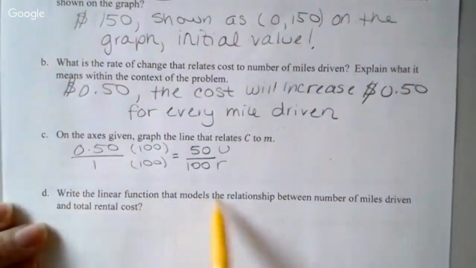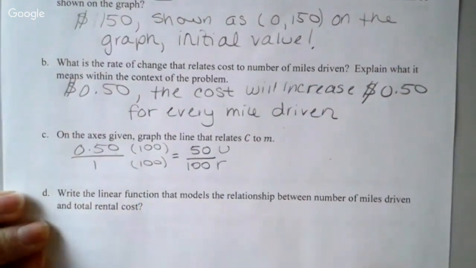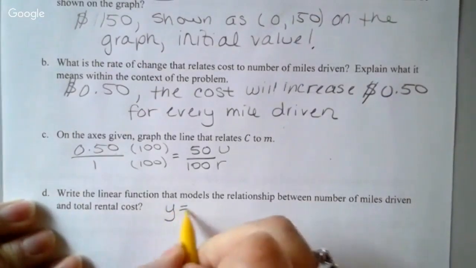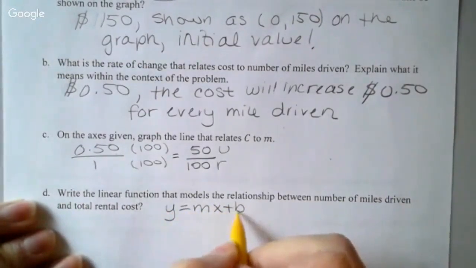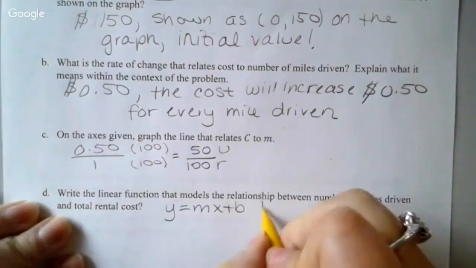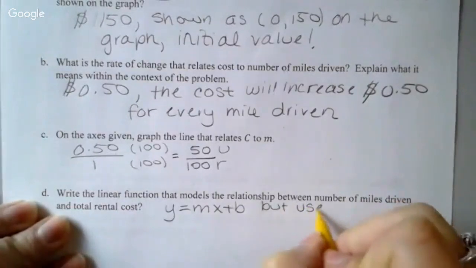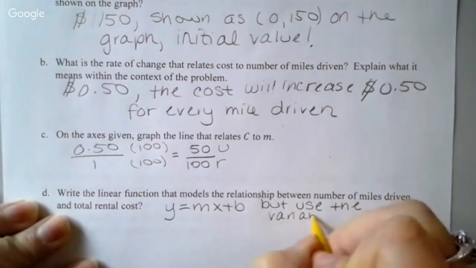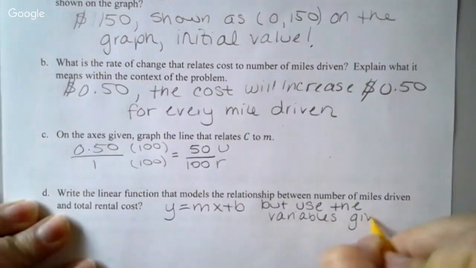So write the linear function that models this relationship. So remember, you are using your model of y equals mx plus b. Okay, but you need to use the variables given. So in the Y spot, they have the letter C because it's meaning cost.